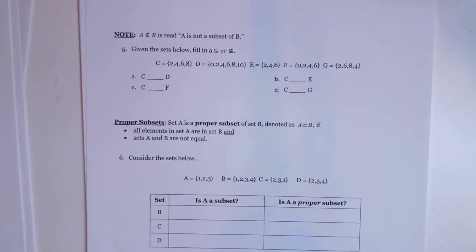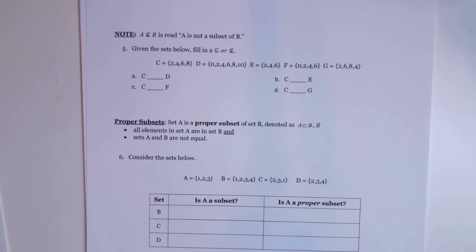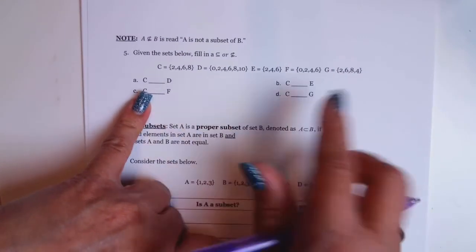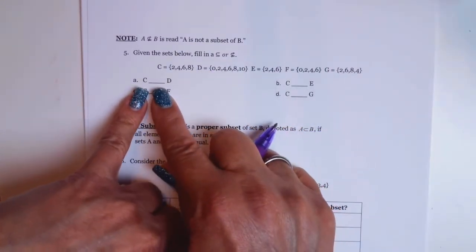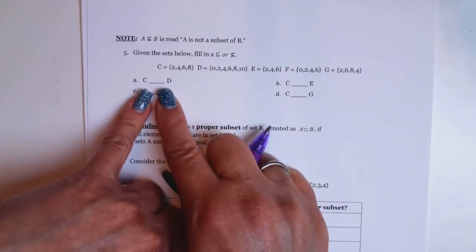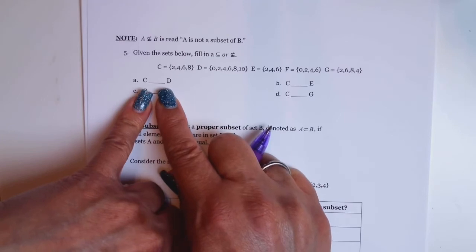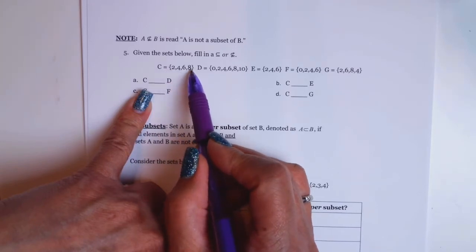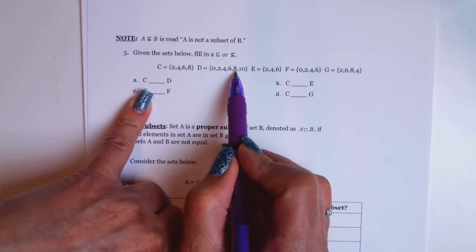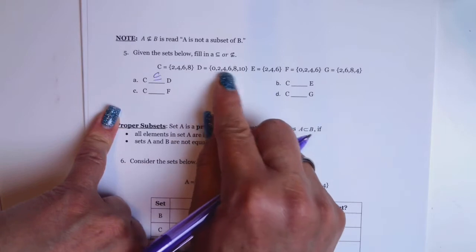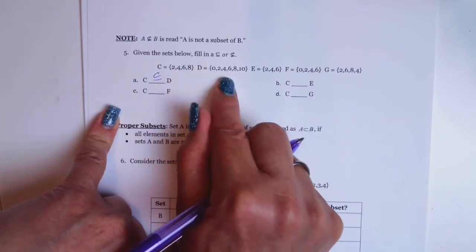We don't have those Venn diagrams that we had on the previous one where we had those circles and ovals. So now we're going to have to look at these elements from here. You could always draw the Venn diagrams and put them in, but we're just going to look at it here. So A, we have C and D. Is set C a subset of D? If we look at the set C elements 2, 4, 6, and 8, D has 2, 4, 6, and 8. So yes, C is a subset of set D because all the elements in C are in D as well.